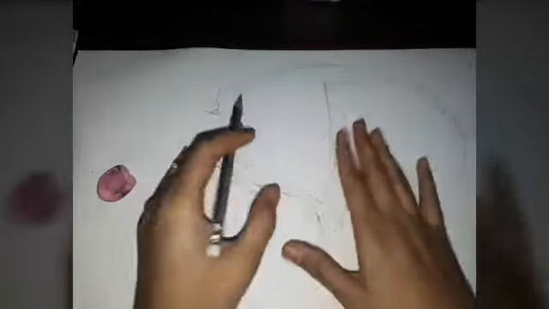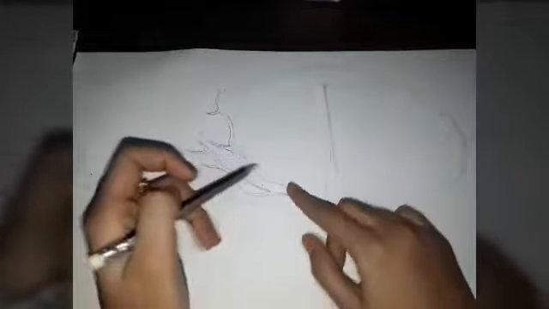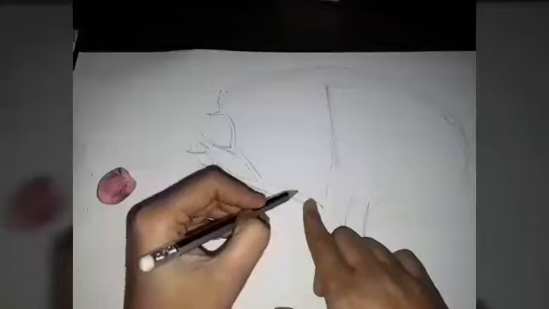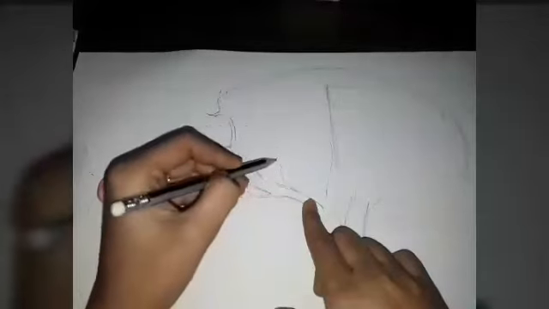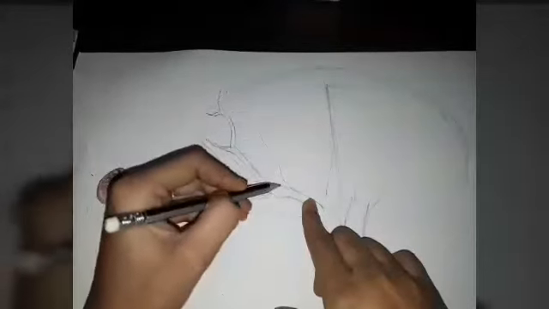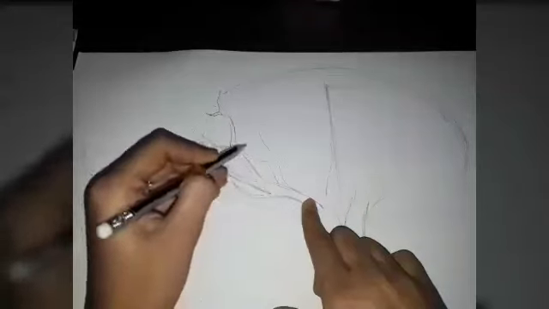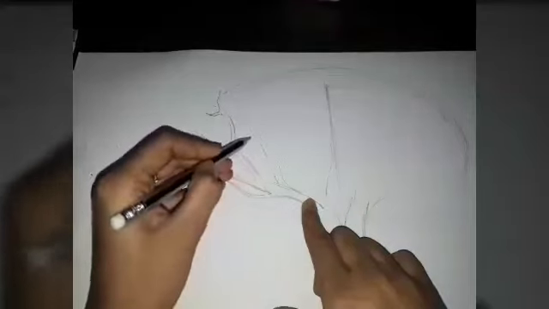Now, as you can understand, we have to spread the branches to fill the space. So you can draw it like this. It's up to you how your page wants space.